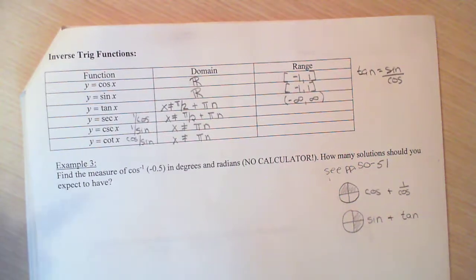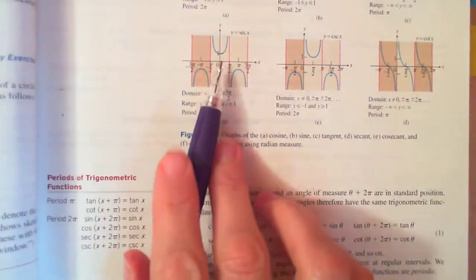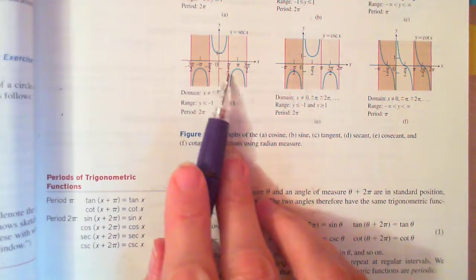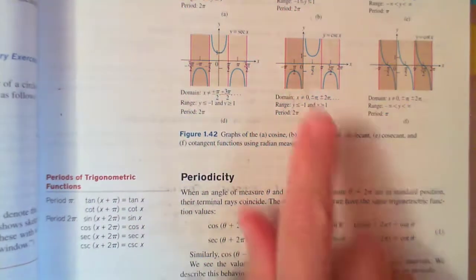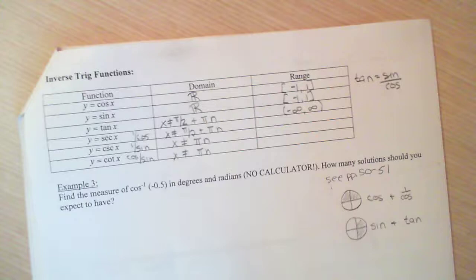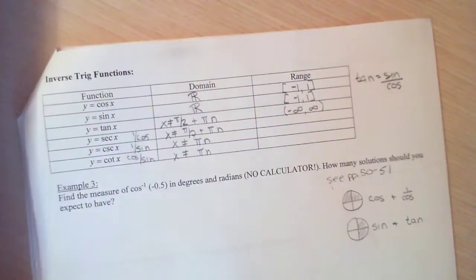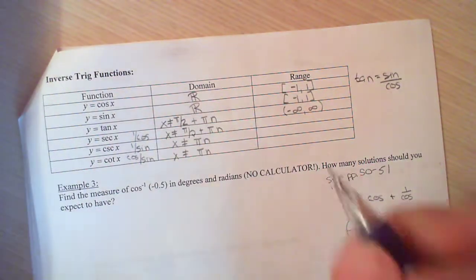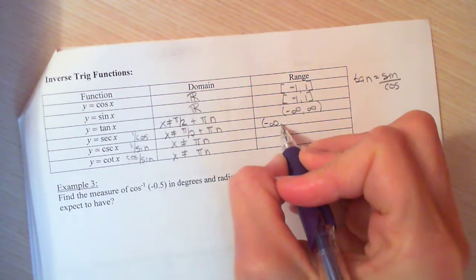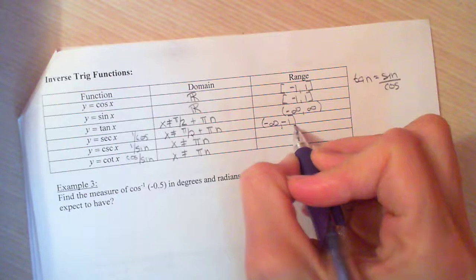Secant, let's look at secant again. So here's secant. It starts at 1 and then it goes up forever. And then it starts at -1 and it goes down forever. Cosecant does a similar thing. So the range for secant, it goes from negative infinity to -1.